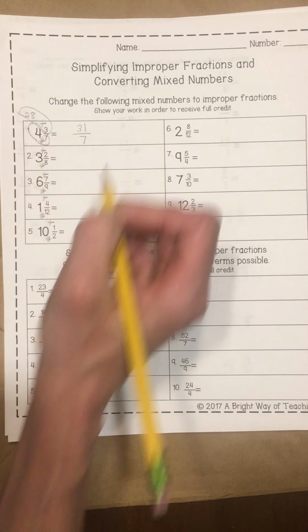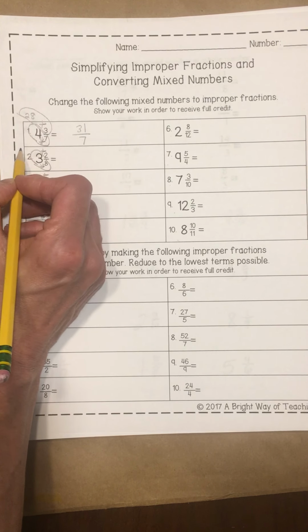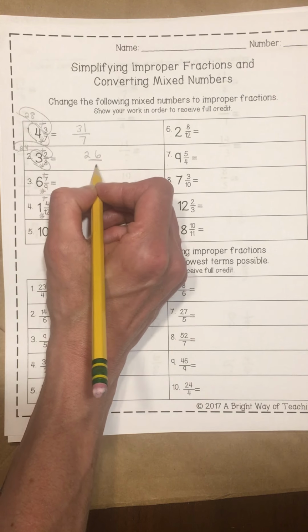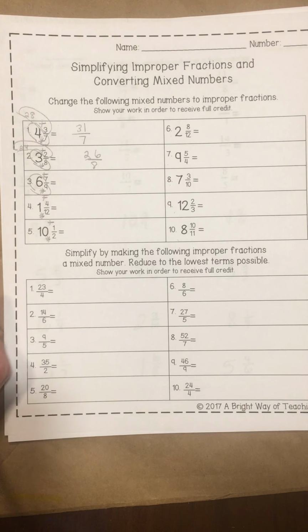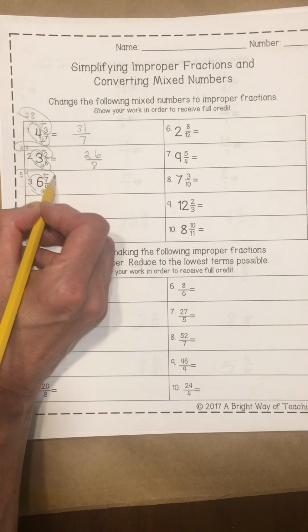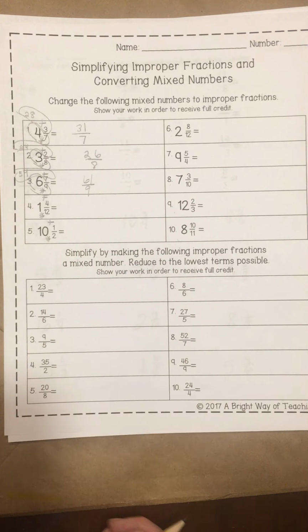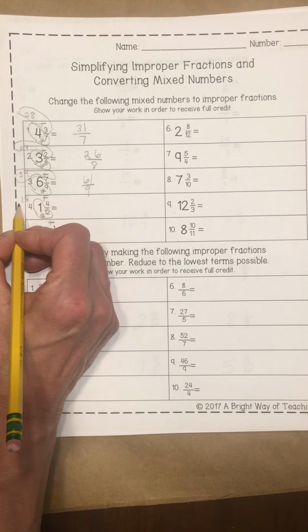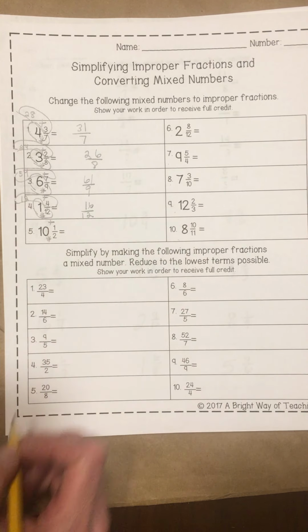I have 31/7. 8 times 3 is 24. 24 plus 2, 26/8. 9 times 6, 54. 54 plus 7 is 61/9. 12 times 1 is 12. 12 plus 4 is 16 over 12.